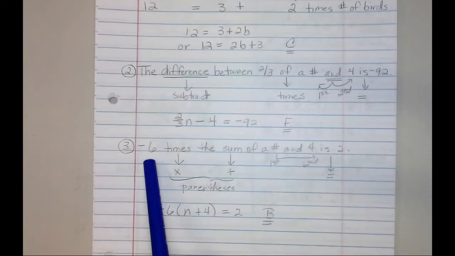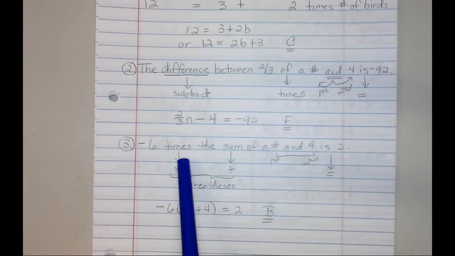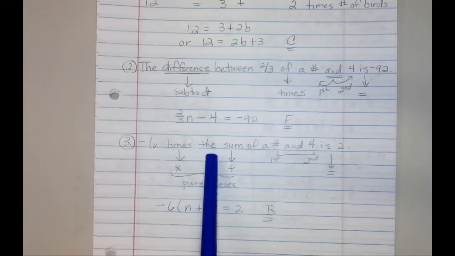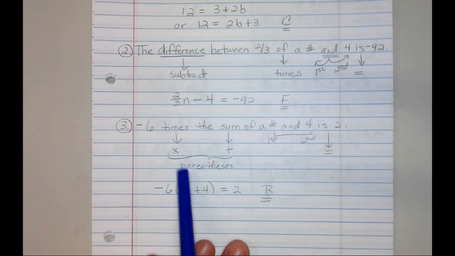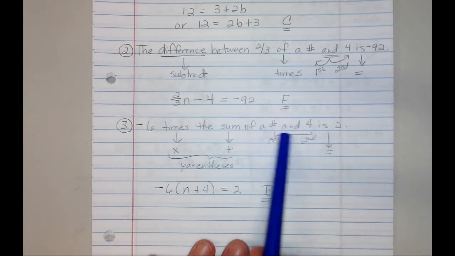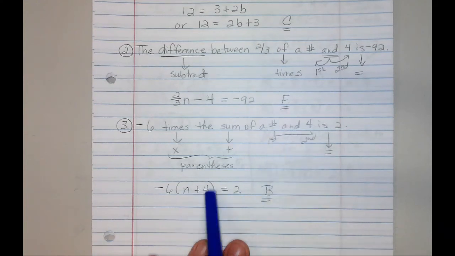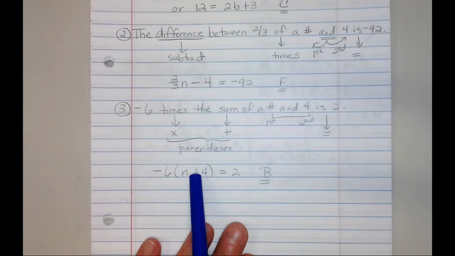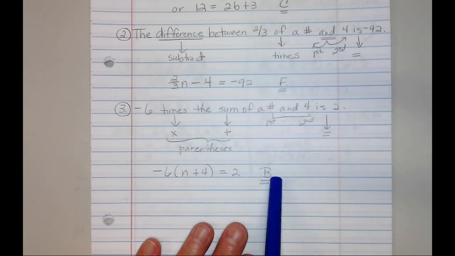Number 3, negative 6 times the sum of a number and 4 is 12. Okay, if you notice, you've got two mathematical operations side by side, times the sum of. So that means I'm going to have a parentheses. So times, of course, multiplication, sum meaning add, the sum of these two numbers, so this number is first, that number is second, so a number n plus 4, so there's the sum of some number and 4, and there's negative 6 times this sum. So negative 6 parentheses n plus 4 equals 12, and that's answer choice B.